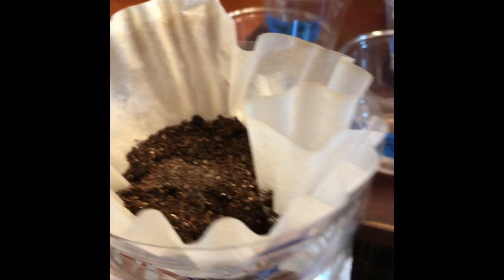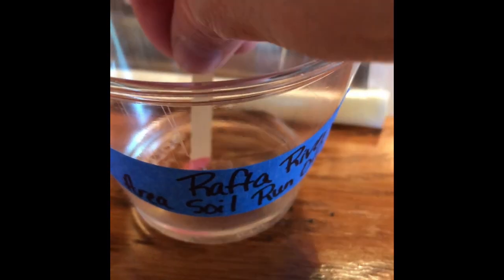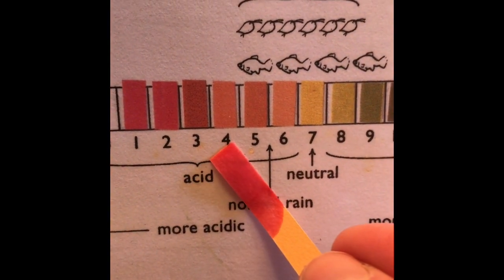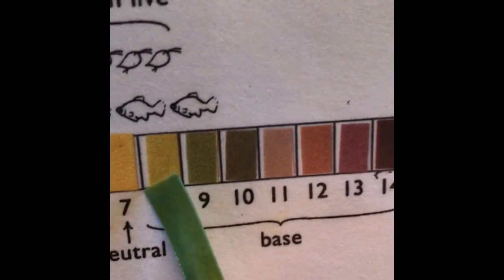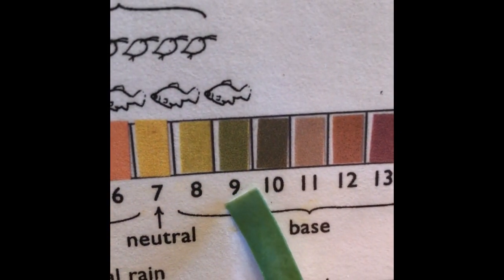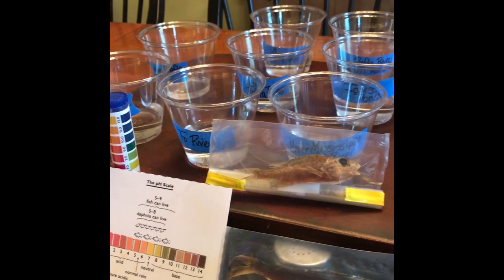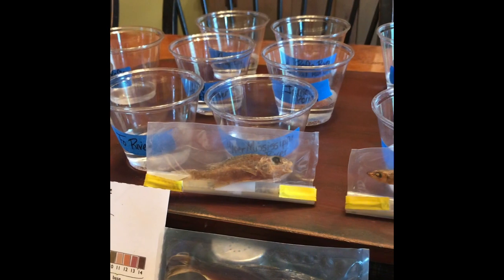Rafta area soil runoff was tested. So the water for Rafta area soil runoff is going to measure at a 4, pH of 4. The Faux Mississippi soil runoff water, so the Faux Mississippi River area runoff, is going to be a pH of 9.